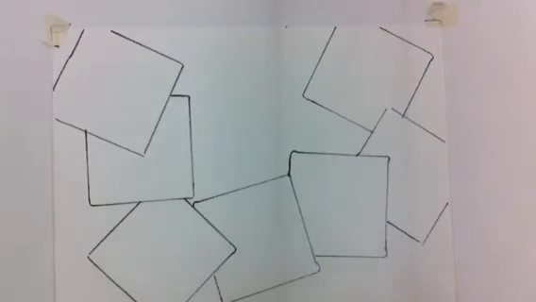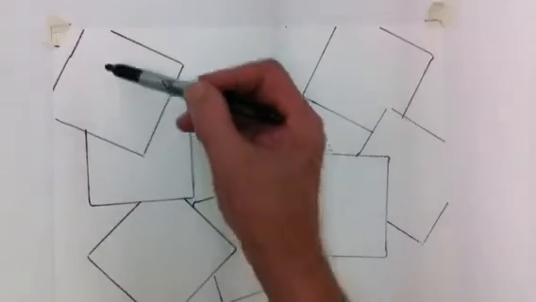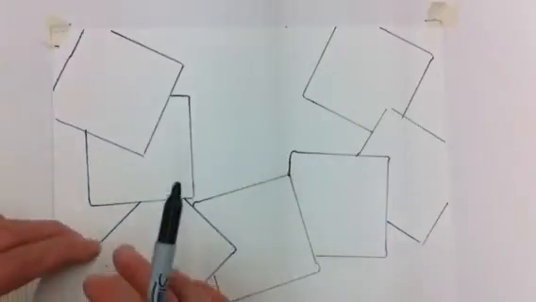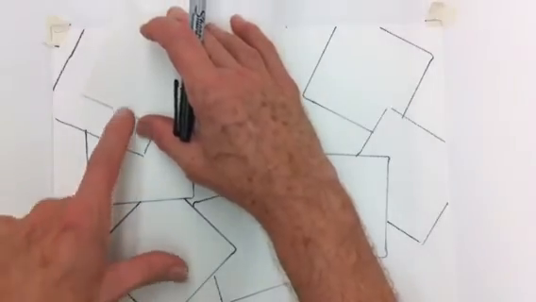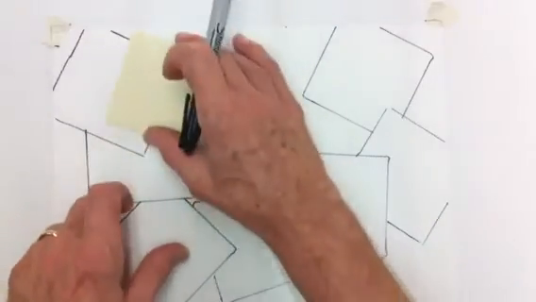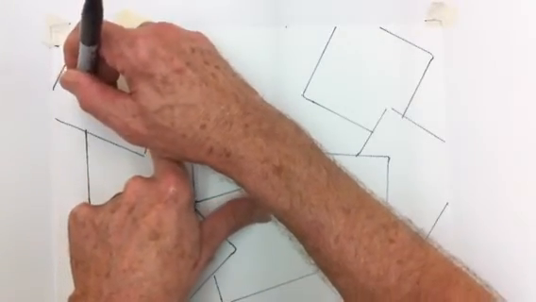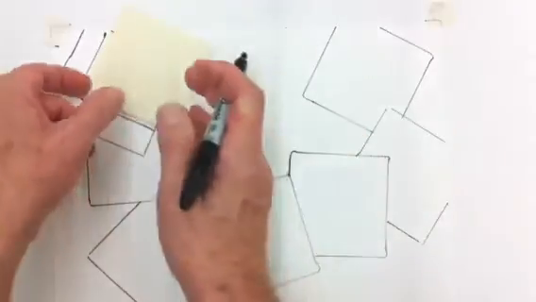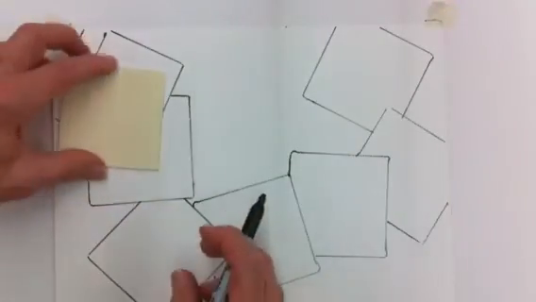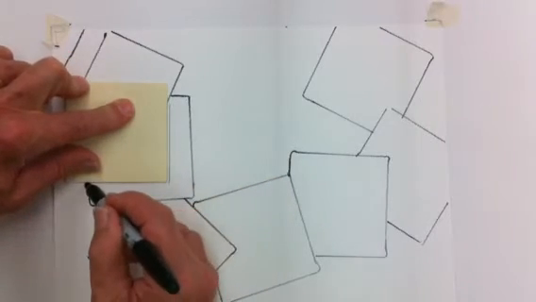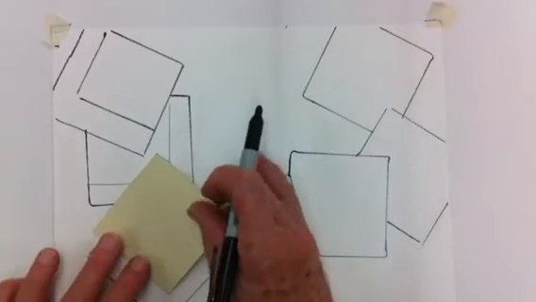You could stop here. You could make some inserts. You could come inside here with some smaller squares. You could take the same square and just simply create some designs within the square, so that there was a little more interest in the squares themselves.